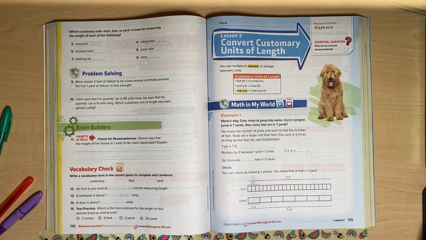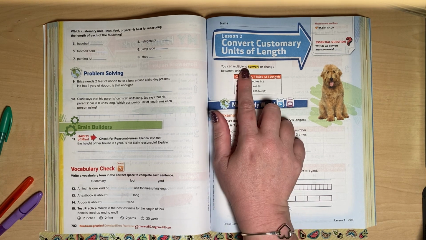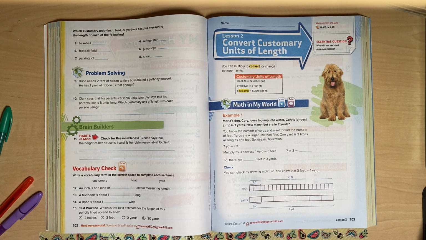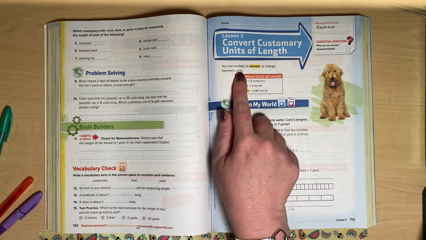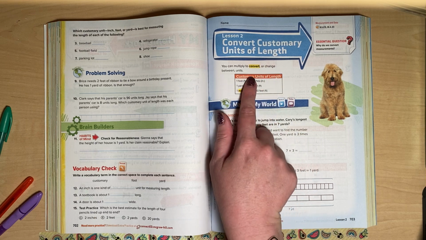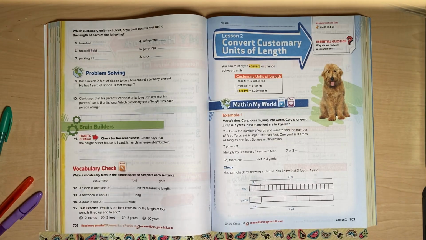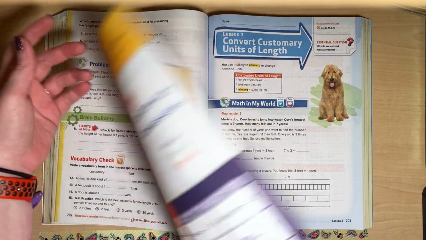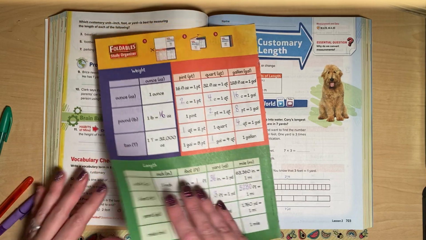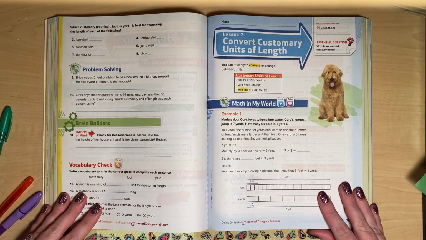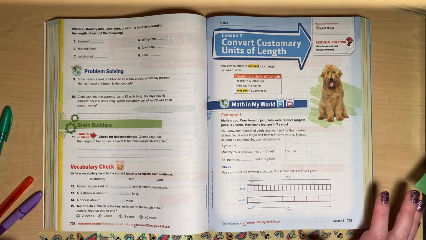Lesson 2 is called Convert Customary Units of Length. If you don't know what the word convert means, we have it right here. It says you can multiply to convert or change between units. So to convert something means that you change it. It gives us our customary units of length up here, or you should have your foldable that we did in the last video as a reference. I have mine right here to use if I need to.